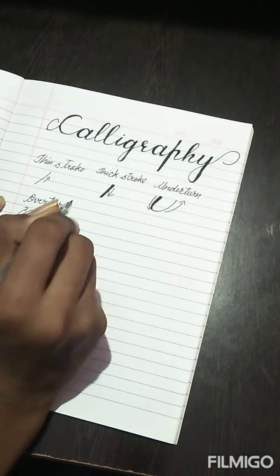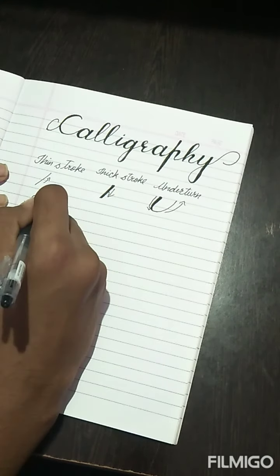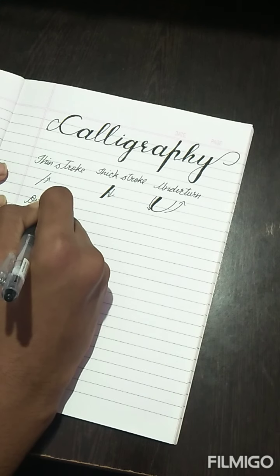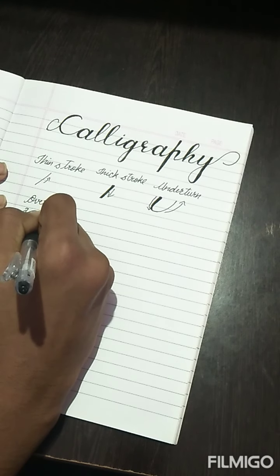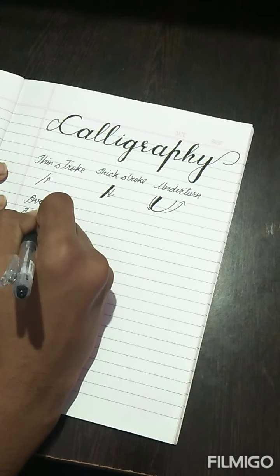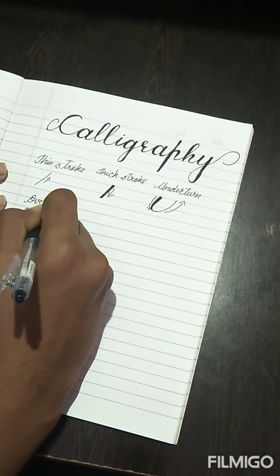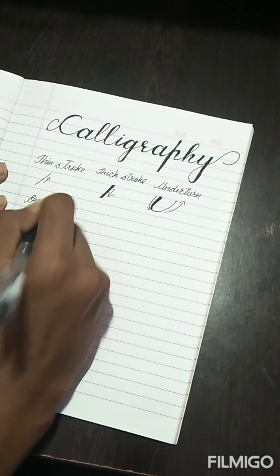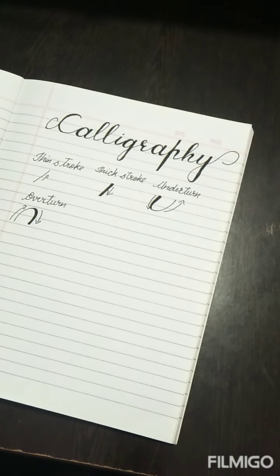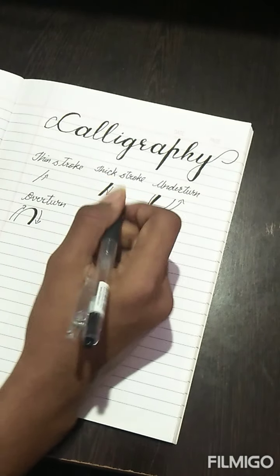So we have to apply the thick stroke over here again. Double the line which comes down and fill the color inside that. This is the overturn.